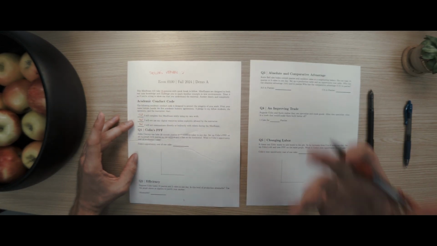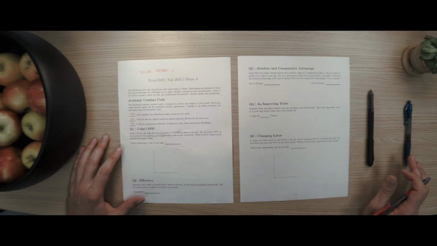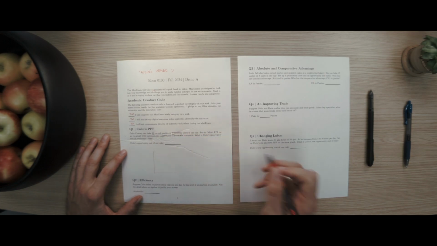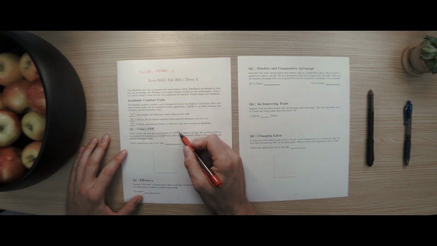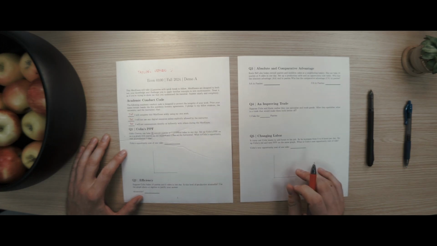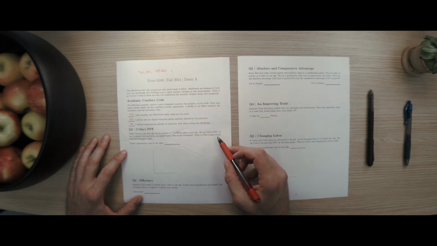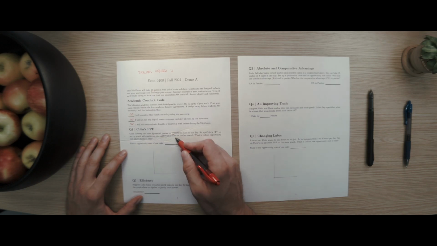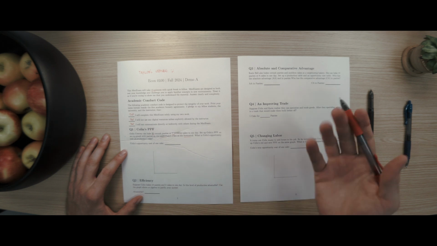And then we get to the main part of the questions. So we have Colin Creevy, and he can bake 20 Cornish pasties or 5 cauldron cakes. The printer had a little mistake here. So we're going to set up the PPF with pasties on the vertical and cakes on the horizontal, and then we'll find the opportunity cost.